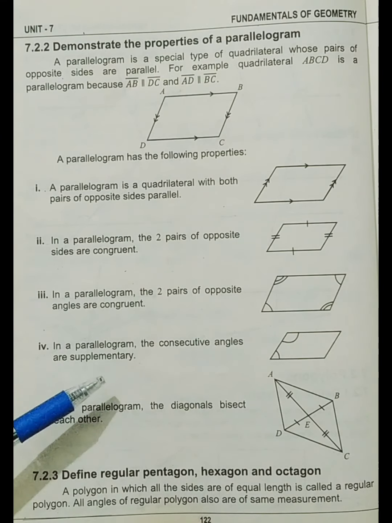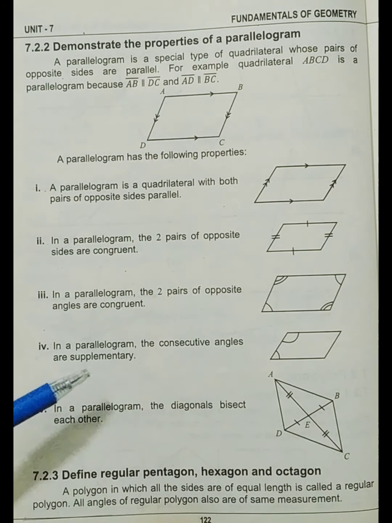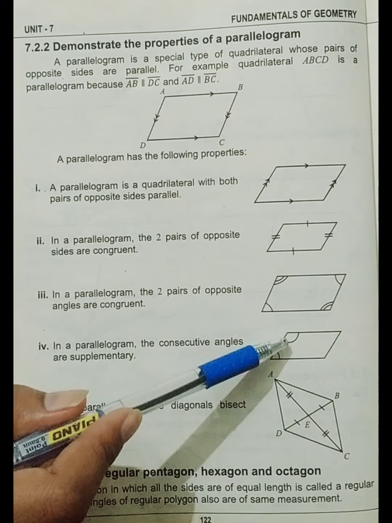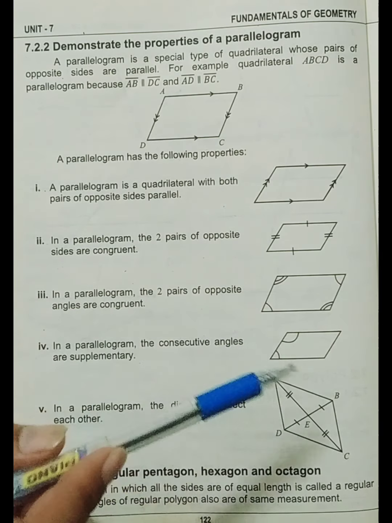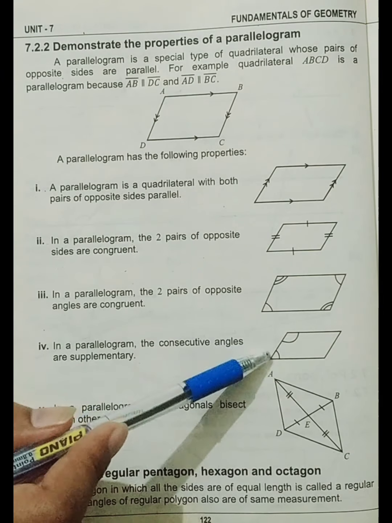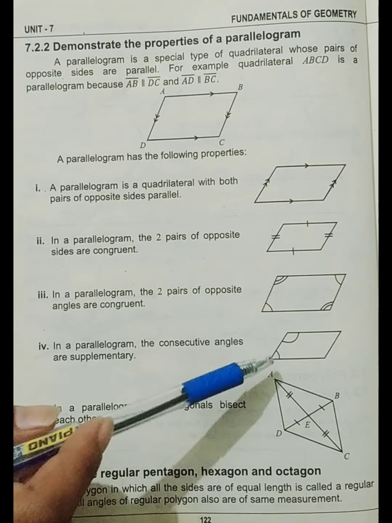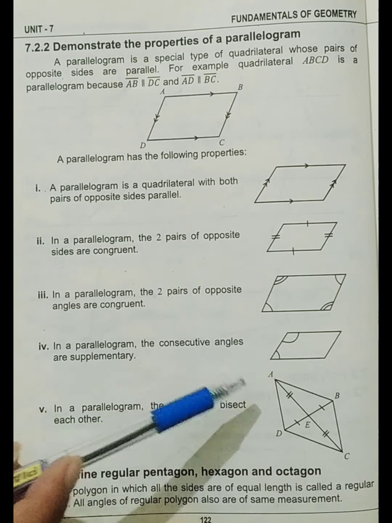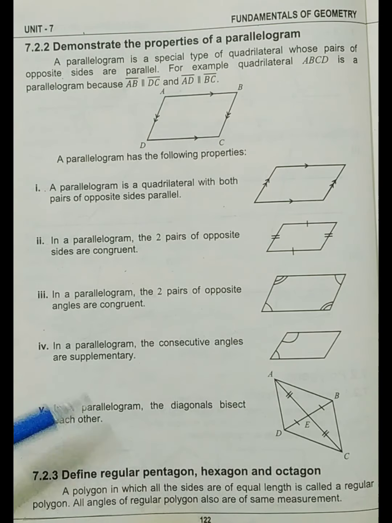The next property we have, in a parallelogram, the consecutive angles are supplementary. It means that these two angles are consecutive angles. So when we sum up these angles, we get 180 degree. So these two angles are supplementary angles.